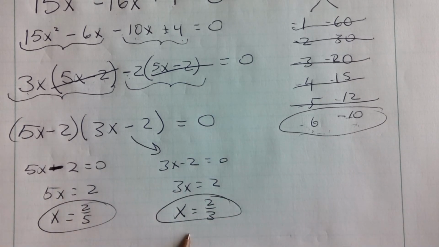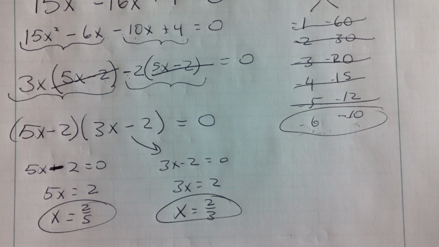So I have one solution of 2/3 and one solution of 2/5. If you have any questions on how to do this, I will more than happily do it again in class for you if you need.